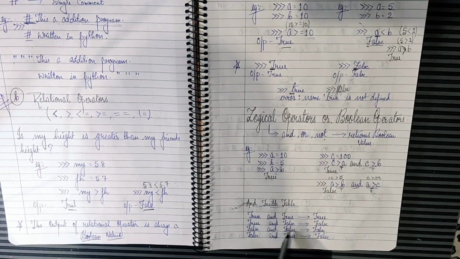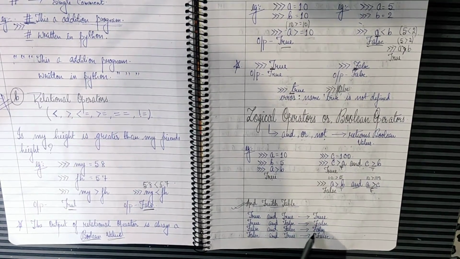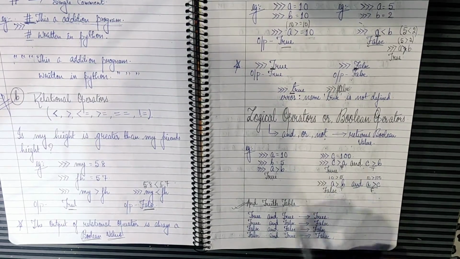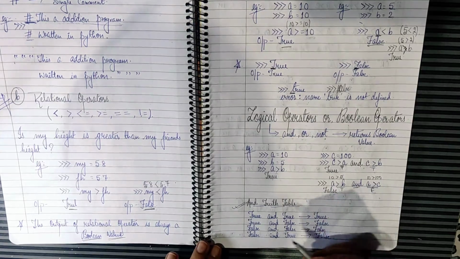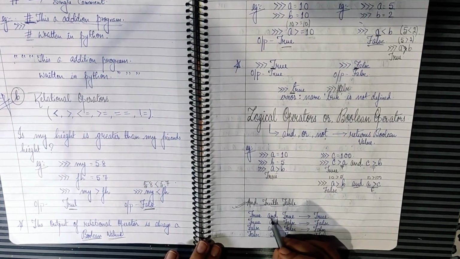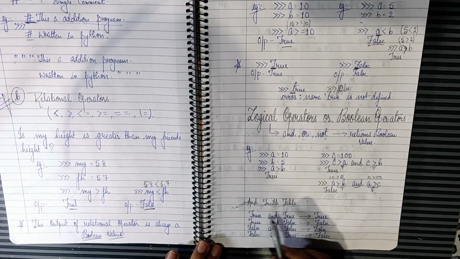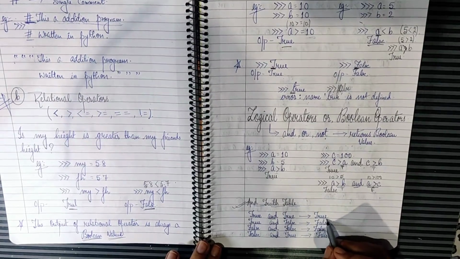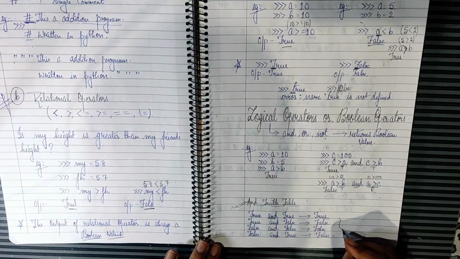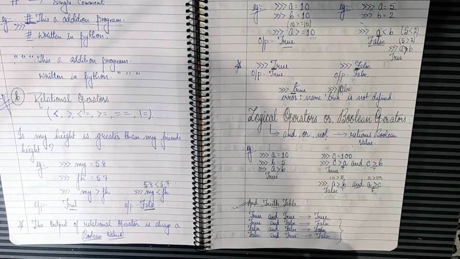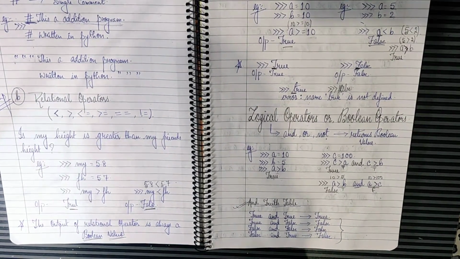And if both are false, the AND operator will return false. Based on this, one point to remember: the AND operation returns true only if both statements are true. Otherwise, in all other cases, it will return false. Whether both are false or any one of the statements is false, the AND operation will give you false.